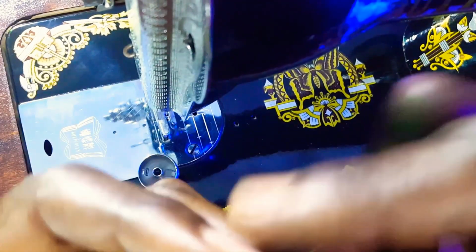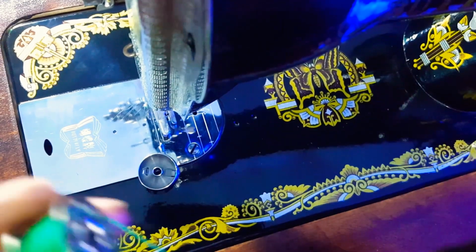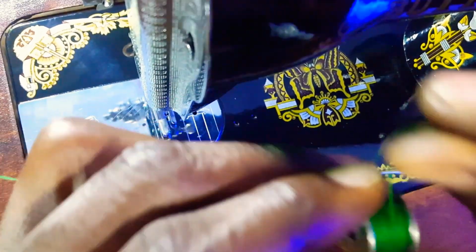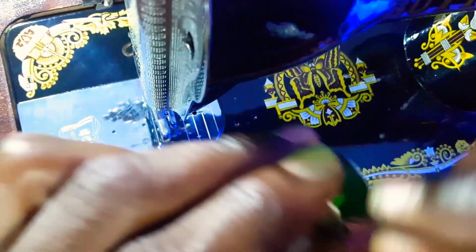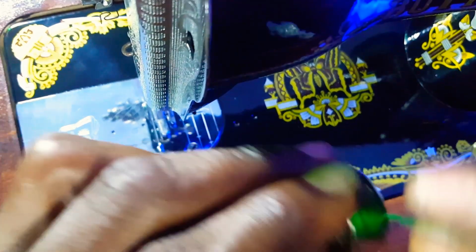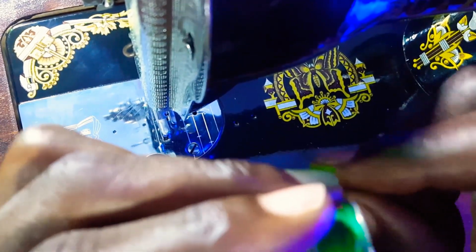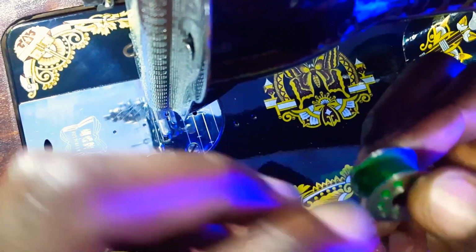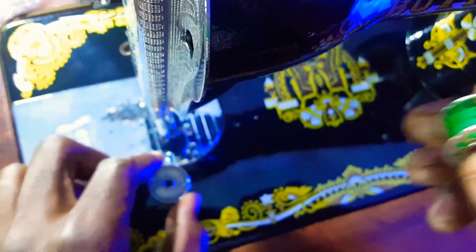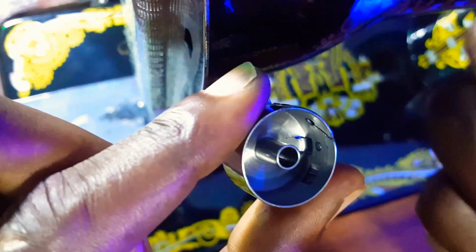Do not start winding the bobbin with your hands like this. No, do not wind the bobbin like this. You can start winding the bobbin like this and then finish it up using the bobbin winder on your butterfly machine. And that's 1. 2, make sure that you insert the bobbin into the bobbin case properly.